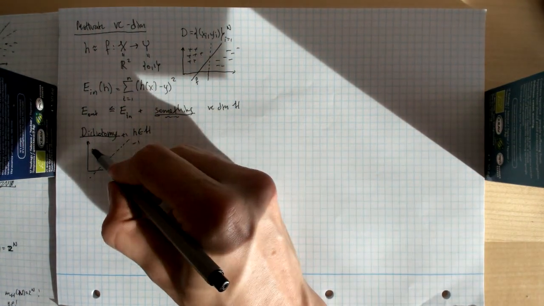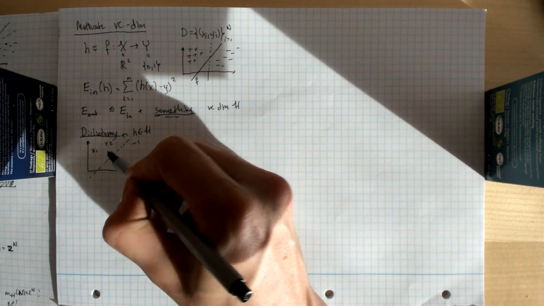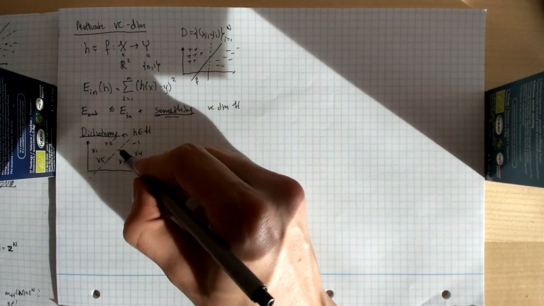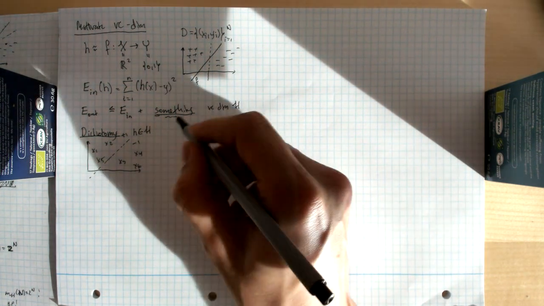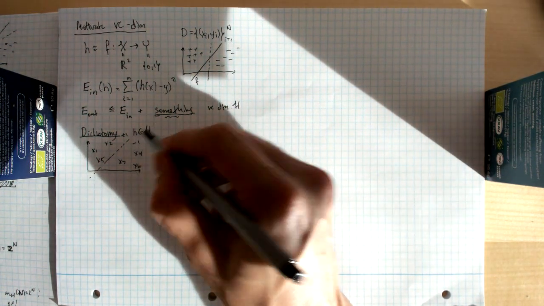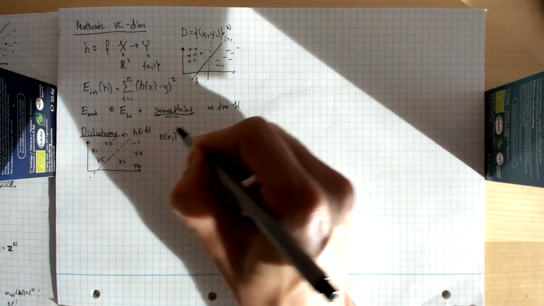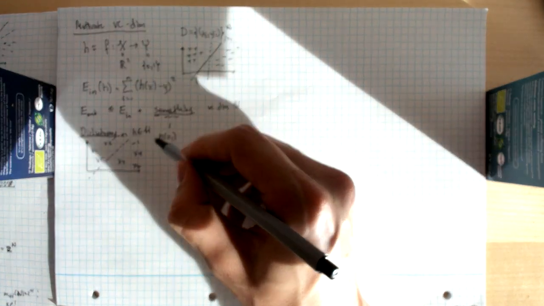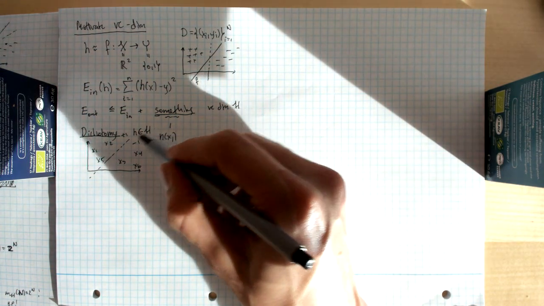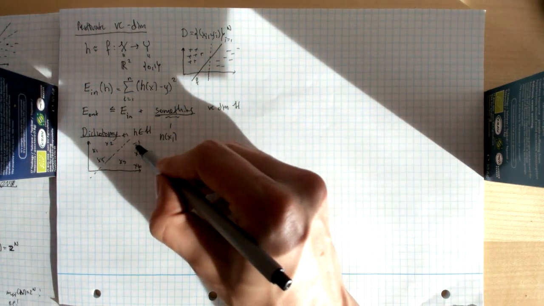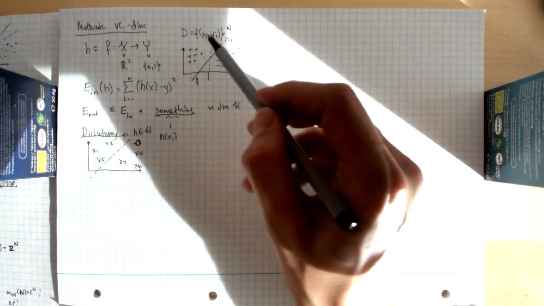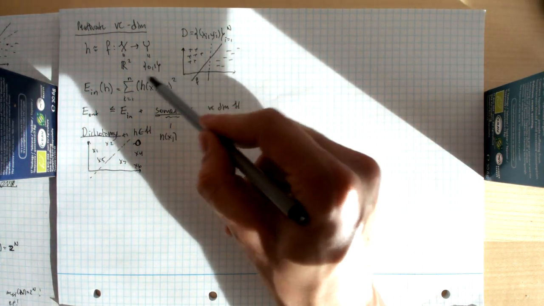Then if I have maybe x1, x2, x3, x4, x5, and say x6, then h of x1 is going to be 1. Actually, let's do this with zeros and 1. So instead of this being plus 1 and minus 1, let's do this with just 0 instead. Then it also matches our label up here.